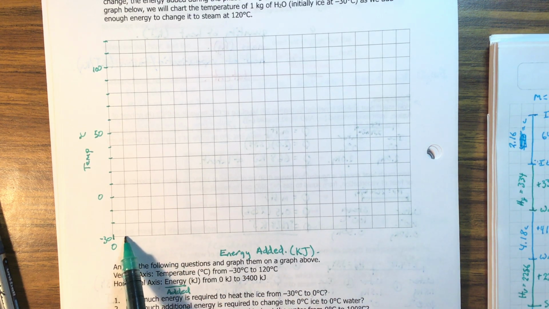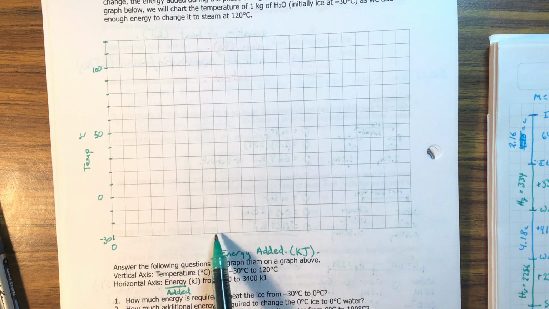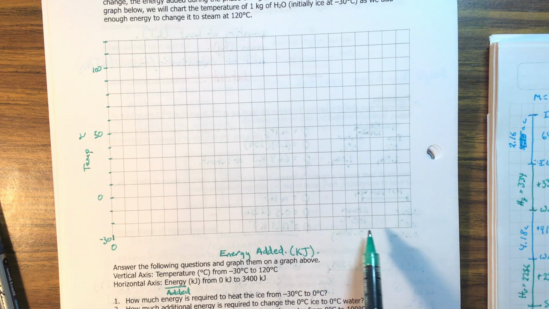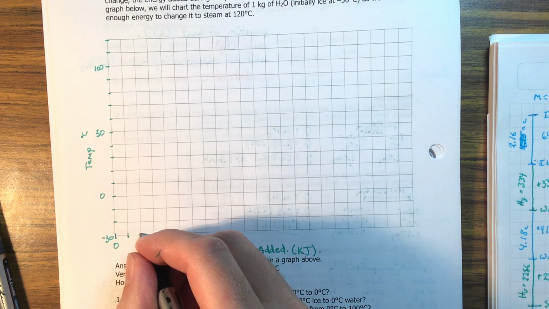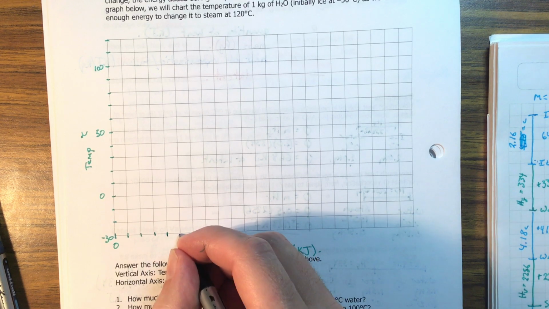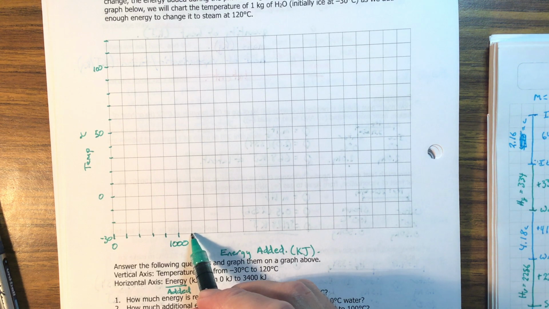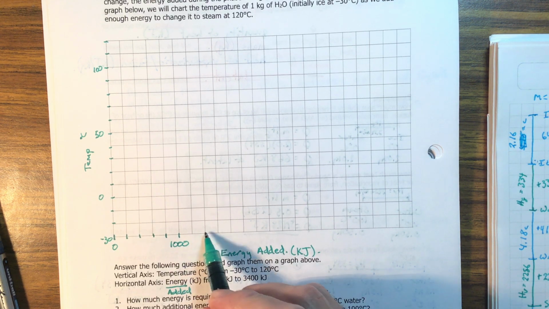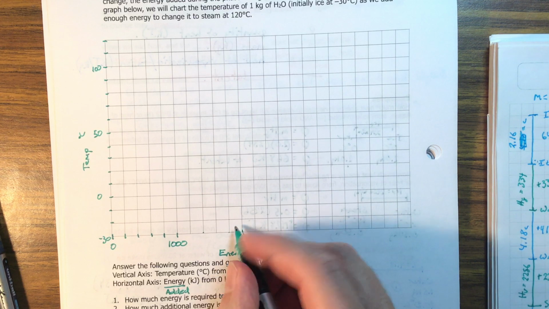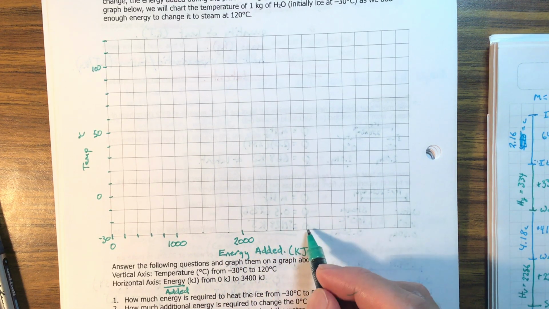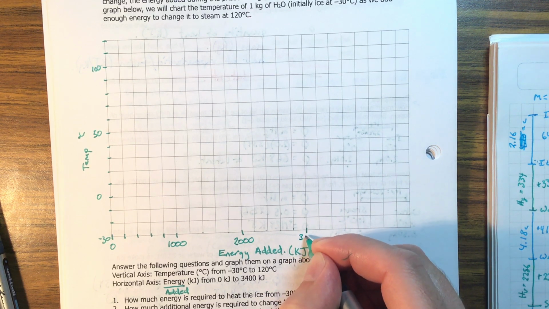Counting by 100 each doesn't work, so let's go 200 each: 200, 400, 600, 800, there's 1,000 kilojoules added. Then 200, 400, 600, 800, 2,000 kilojoules added. Then 200, 400, 600, 800, 3,000 kilojoules added.